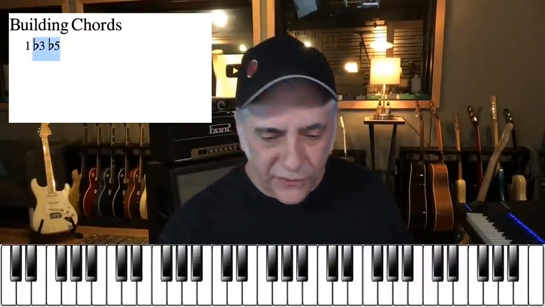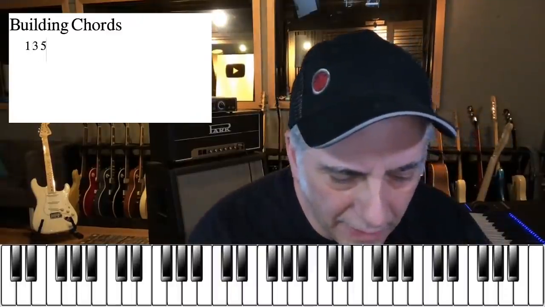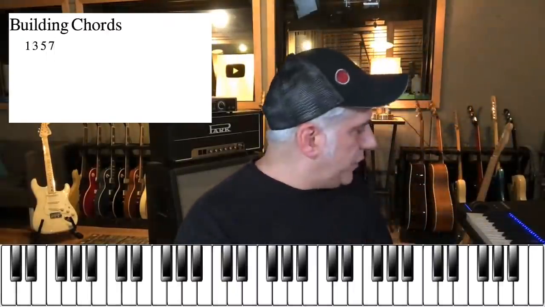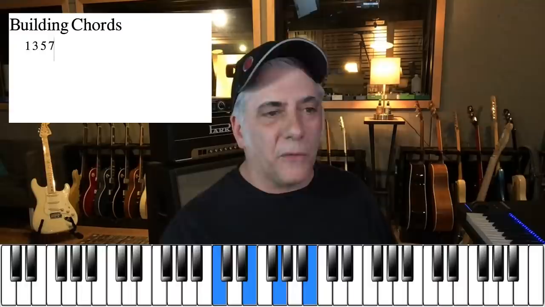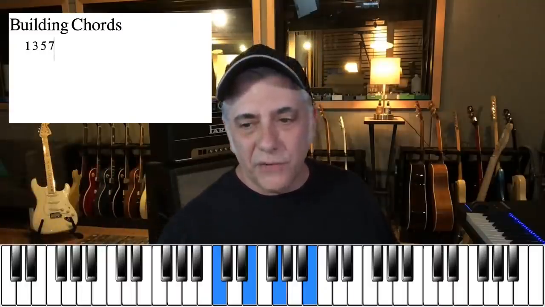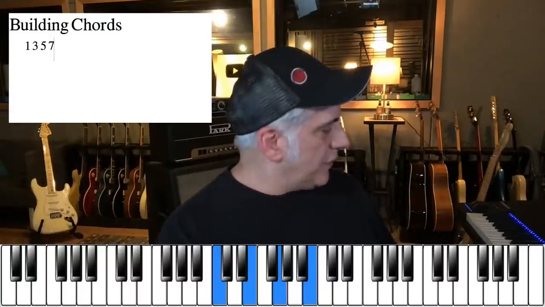Now, if we start adding sevenths on this, let's say you got 1, 3, 5, 7. This would be a C major 7 chord, okay? All major 7th chords are 1, 3, 5, 7 of a major scale. So this here, C, first note of the scale, 3rd note, 5th note, 7th note of the scale.